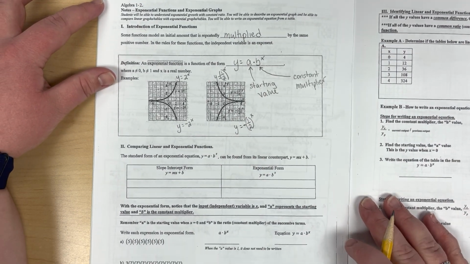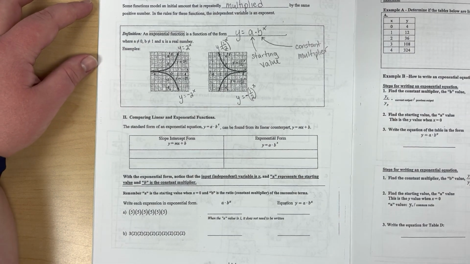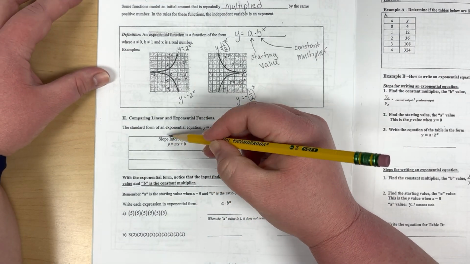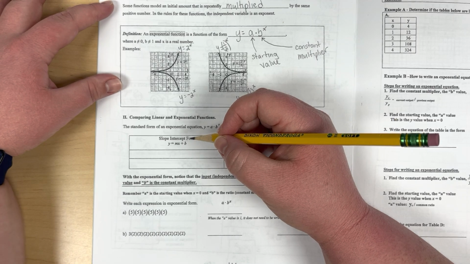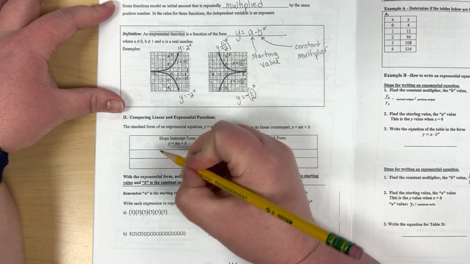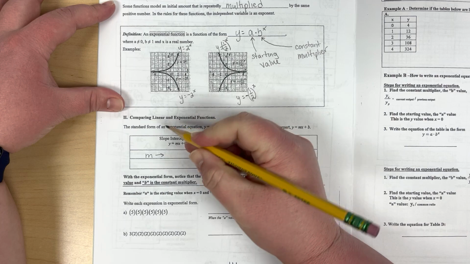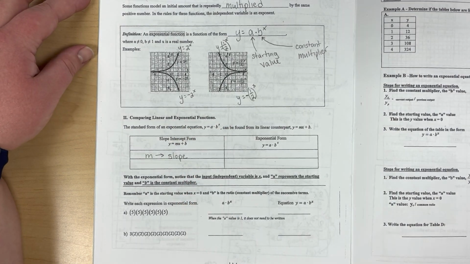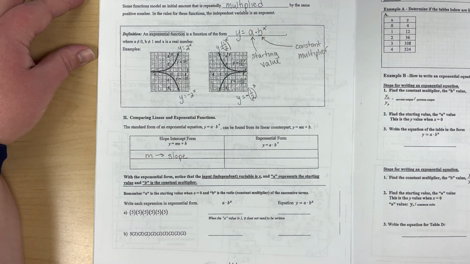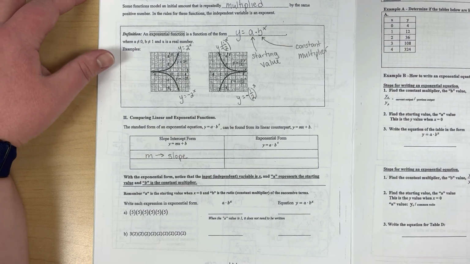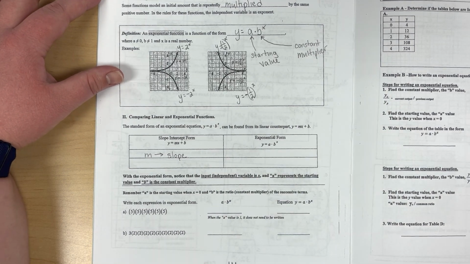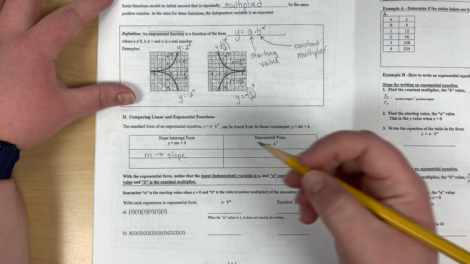So let's compare linear functions to exponential functions, because there are some things that are similar. They're just written in a different format. So you guys are pretty familiar with y equals mx plus b. We've used it all of first semester. M stood for your slope. That was what you changed by every single time. Now for a linear function, that slope is being added or subtracted constantly every single time. The difference for exponential is that you are multiplying rather than adding or subtracting.